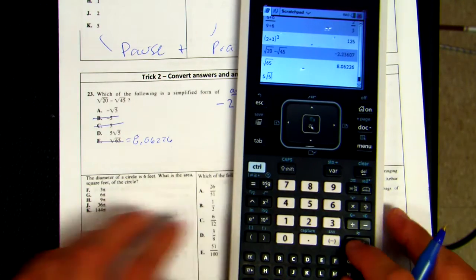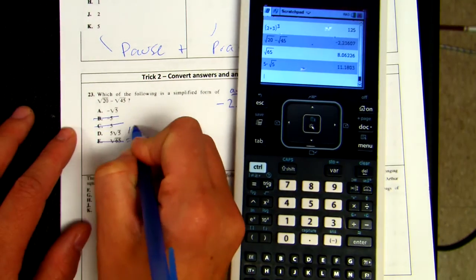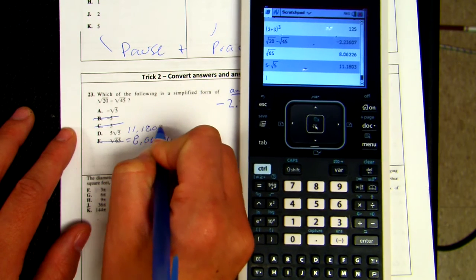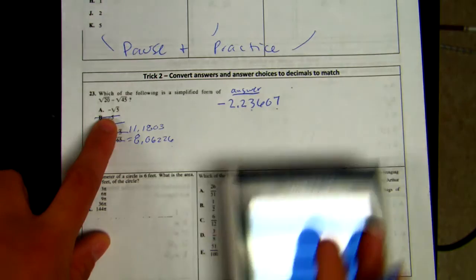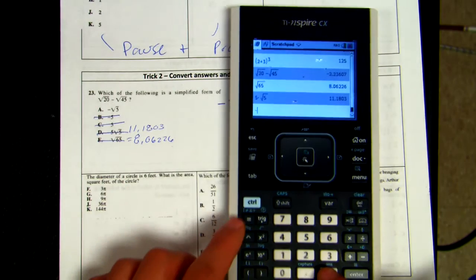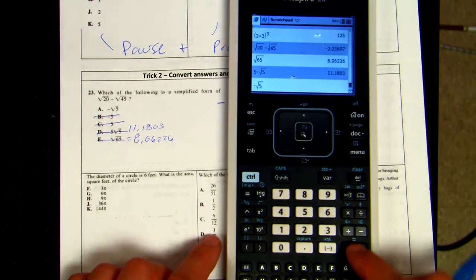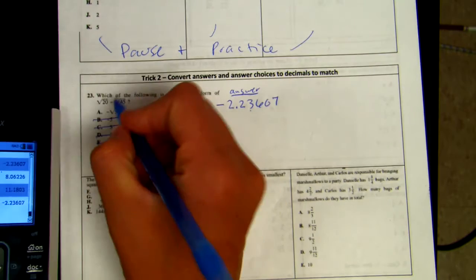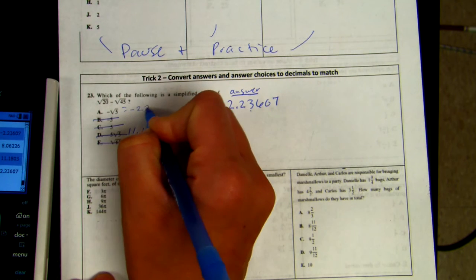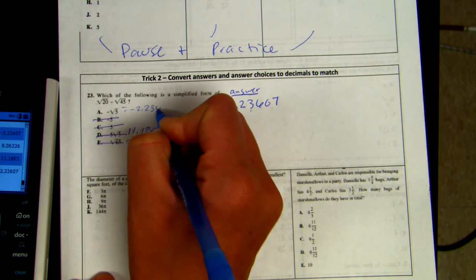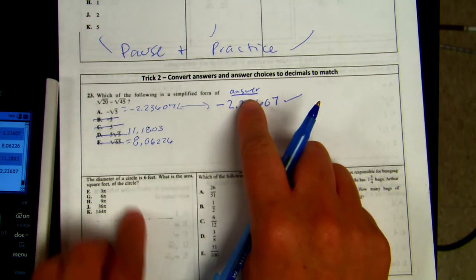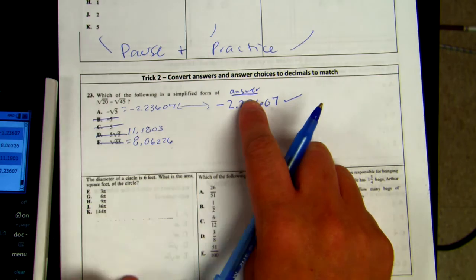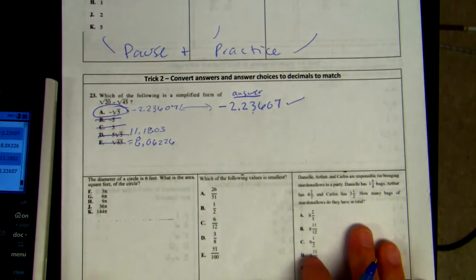5 square root 5 is 11.1803. Well, that doesn't match my answer choice either. So this should be my answer choice, negative square root of 5. And I get that that equals negative 2.23607. Those match. My answer matches my answer choice. So I know my answer is A.